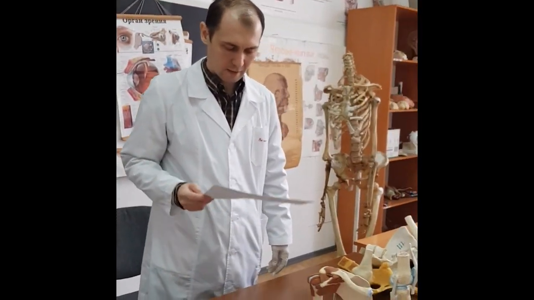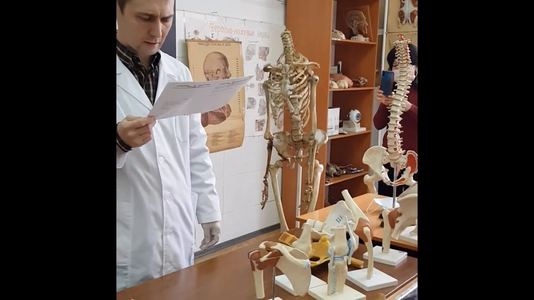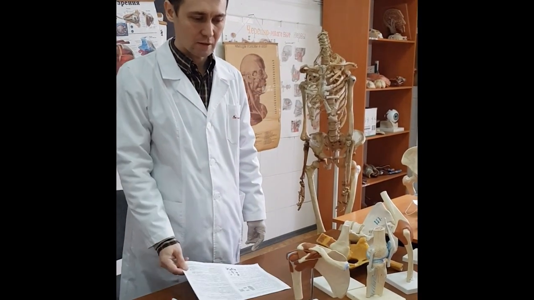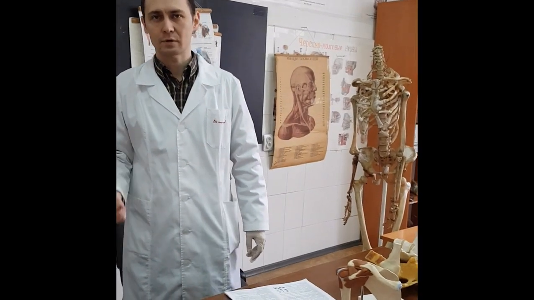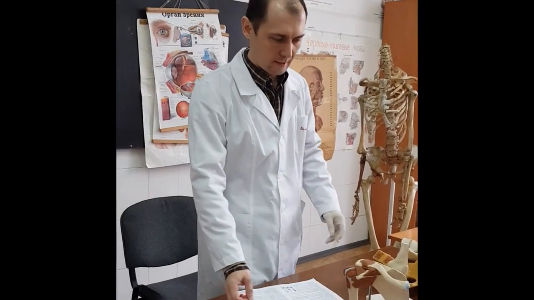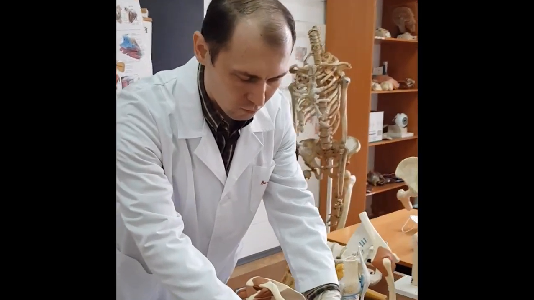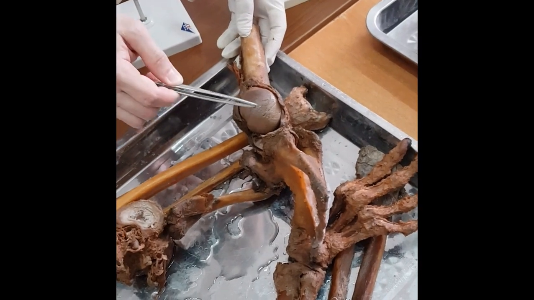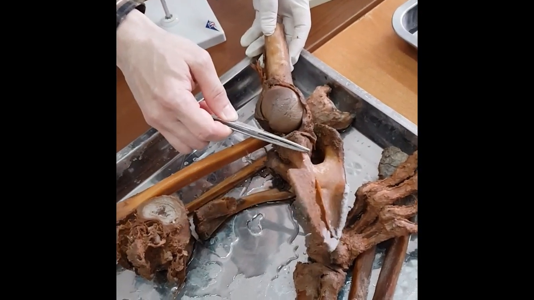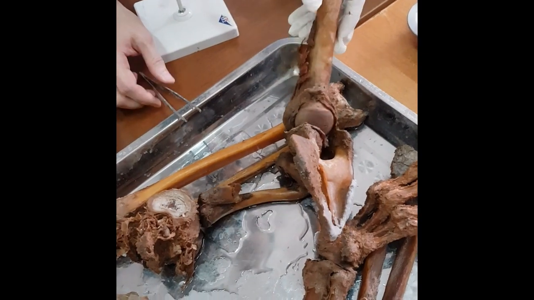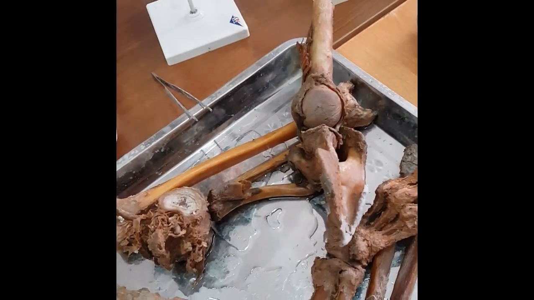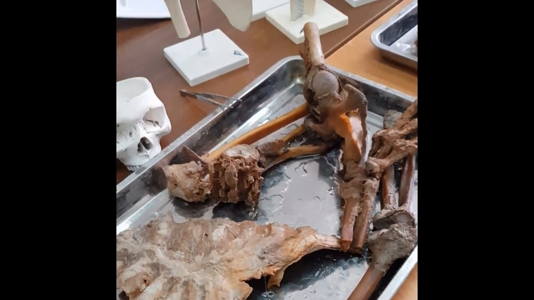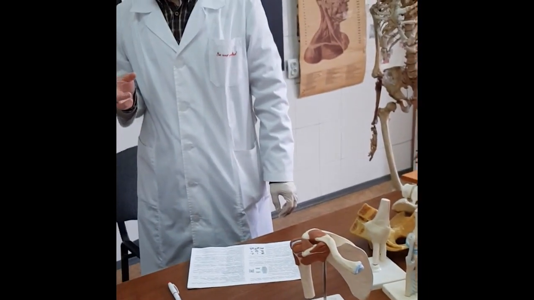It's about biomechanics. Next, let's discuss the classification of joints. First of all, according to articular surfaces. Firstly, it's a simple joint. Simple joint means there are only two bones inside the joint. For example, the shoulder joint: only two bones, humerus and scapula, with two articular surfaces.